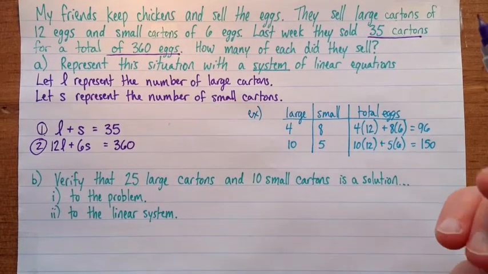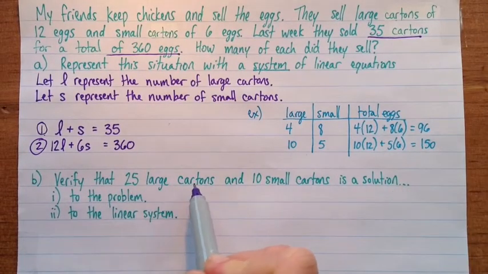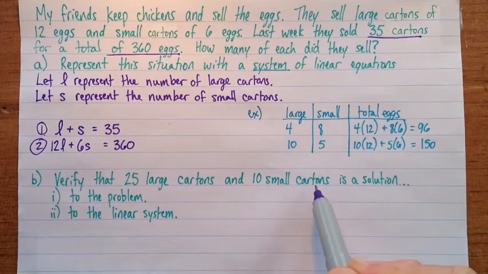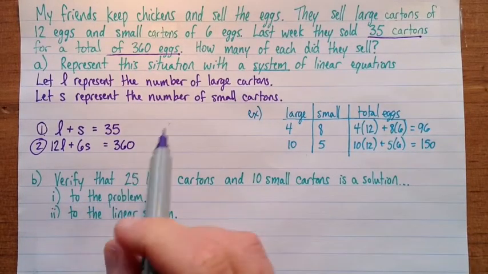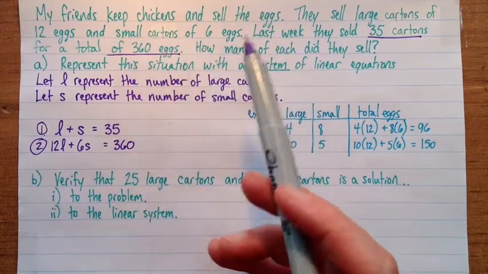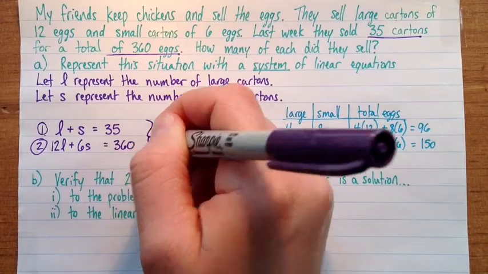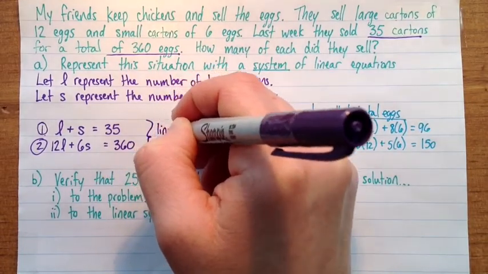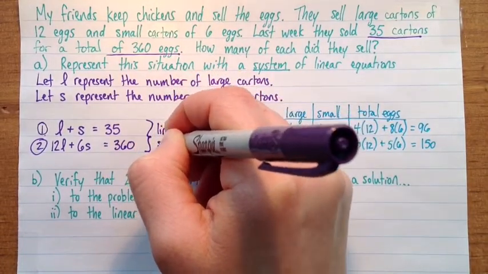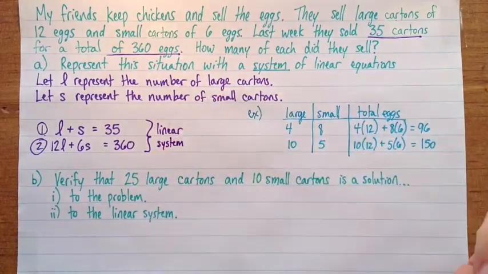Okay, part B here asks us to verify that 25 large cartons and 10 small cartons is a solution, first of all, to the problem about my friends and their eggs, and second of all, to the linear system. This here is the linear system. We can also call that a system of linear equations.